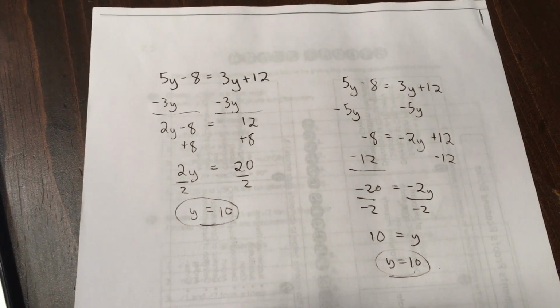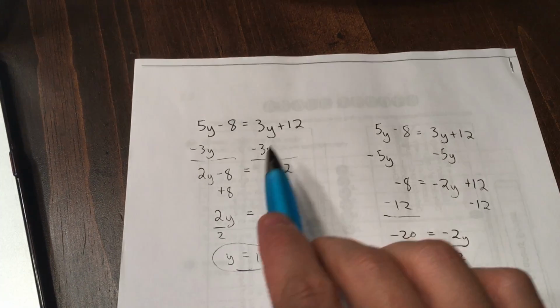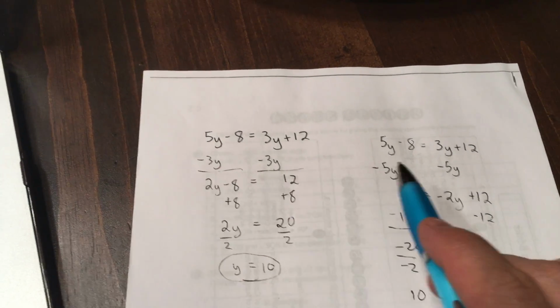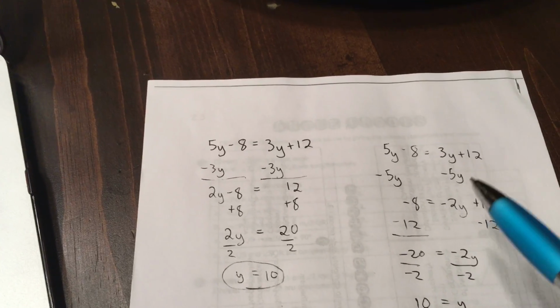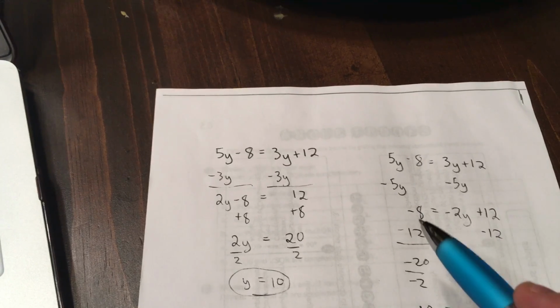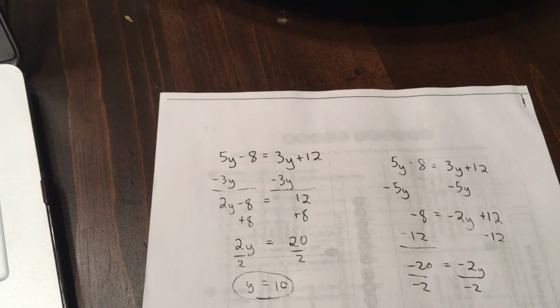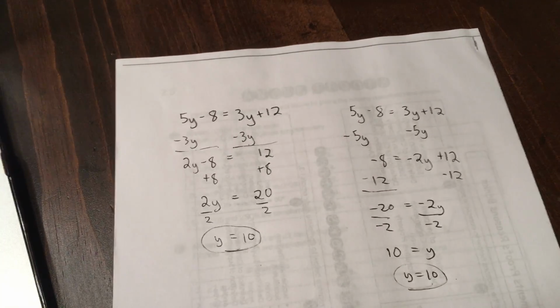So notice, each one of these got us to the same place, y equals 10. But for this one, we moved the y's over to the left side. And for this one, we moved the y's over to the right side. So recall, after getting your y's on one side, we want to move the other stuff to the opposite side of the equation. Okay? So let's try another one.